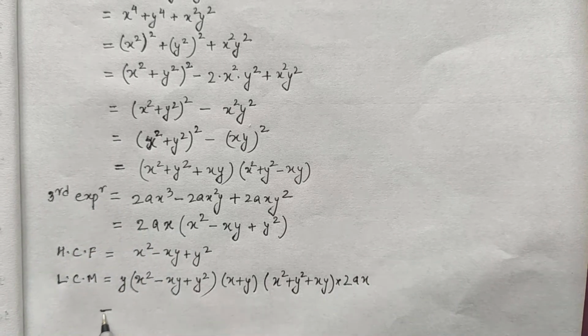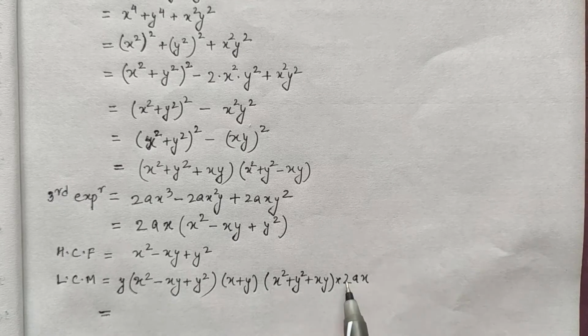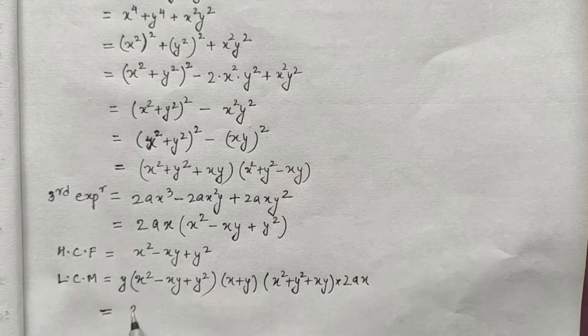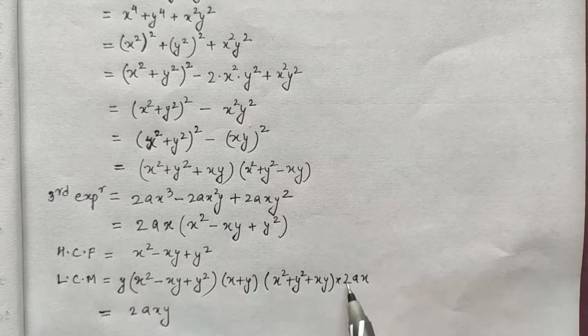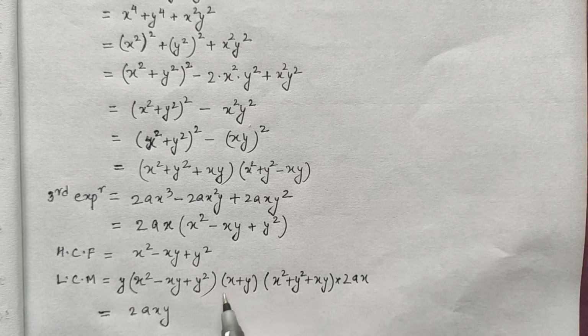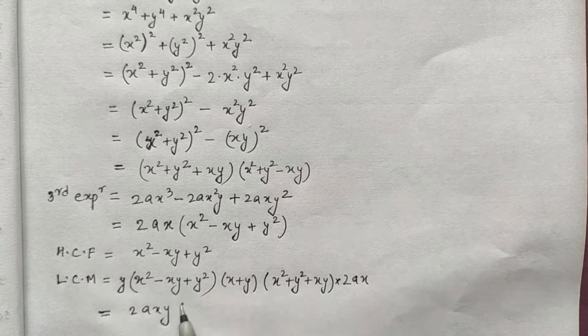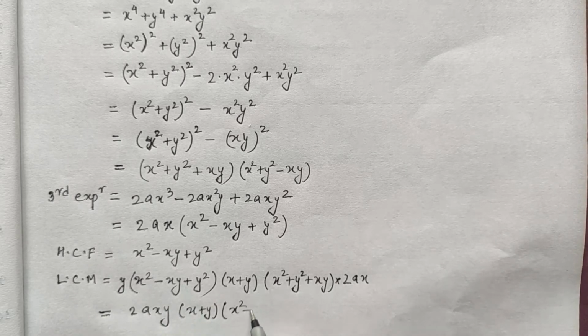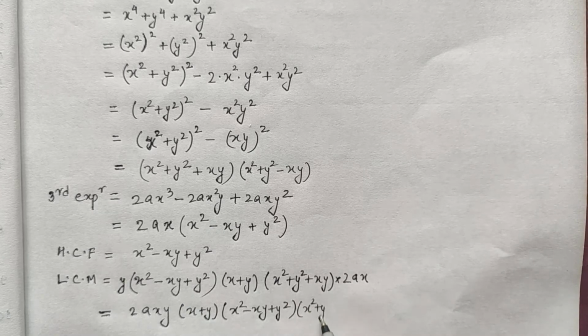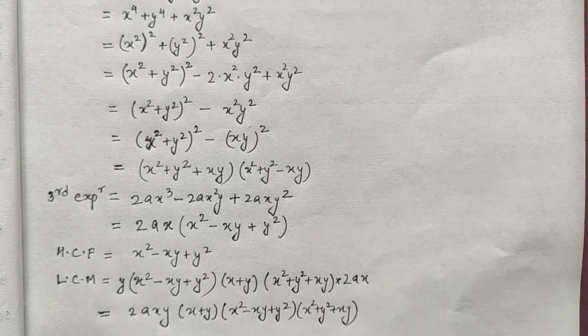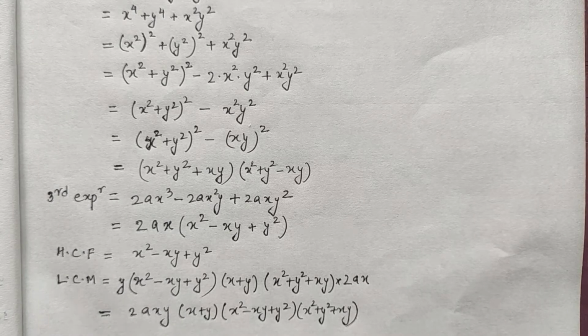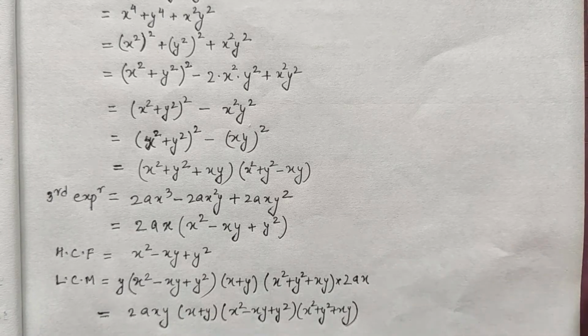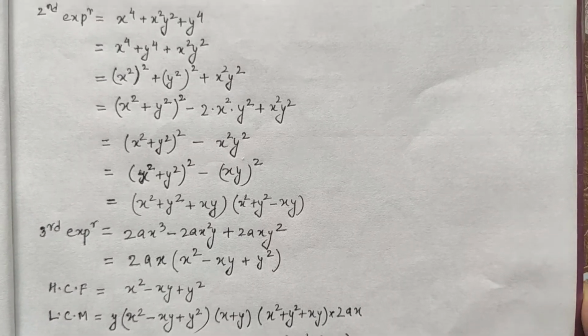So now you can write one more step. Write it in the front: 2axy, 2x and y in front. Write the smaller expression in the front, x plus y in front. Now write these two. Okay, so this is your final LCM for question number 7. Okay, so now let's move on to question number 8.